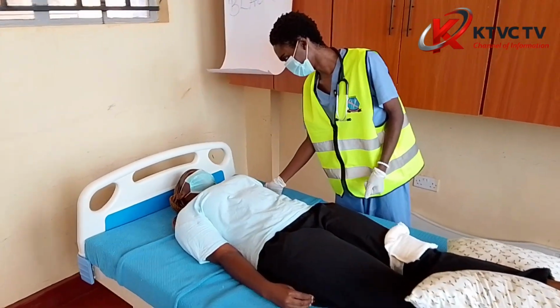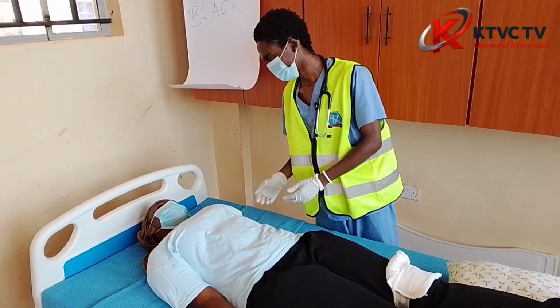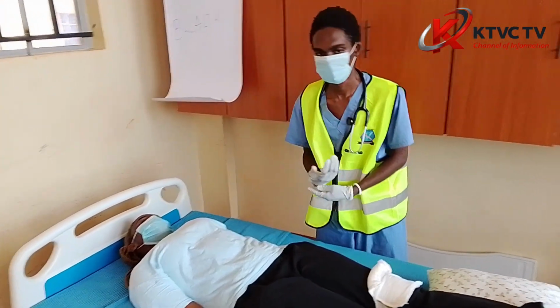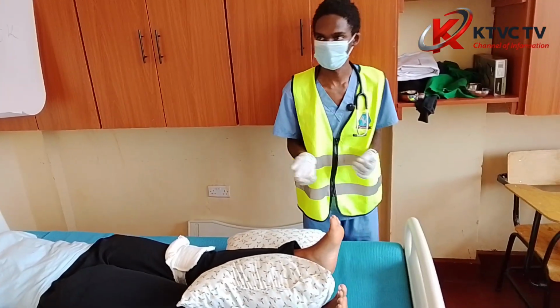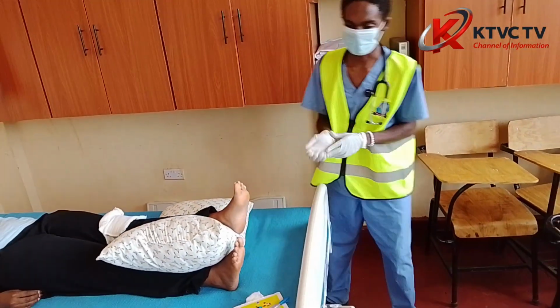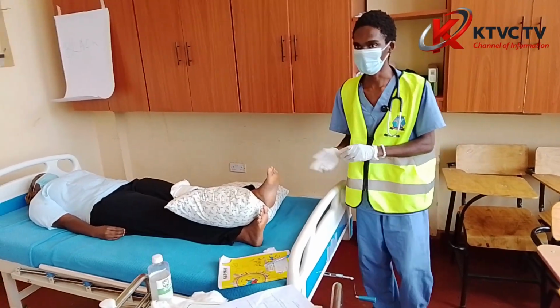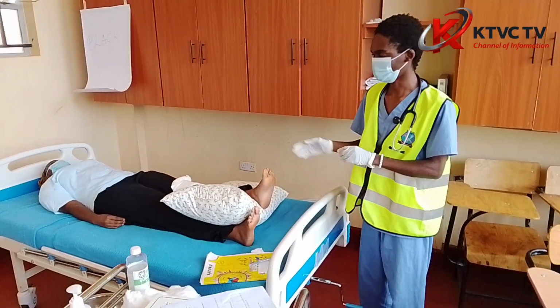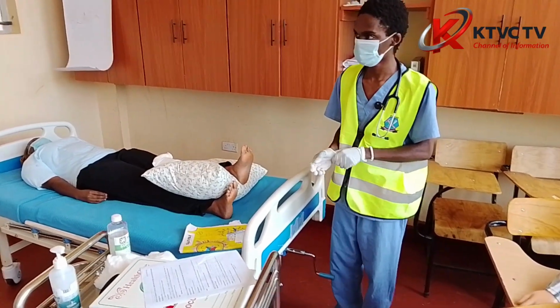You feeling good? Okay, everything shall be okay. Afterwards, I had to change this pair of gloves before going to handle the open wound for the patient after applying the pressure.